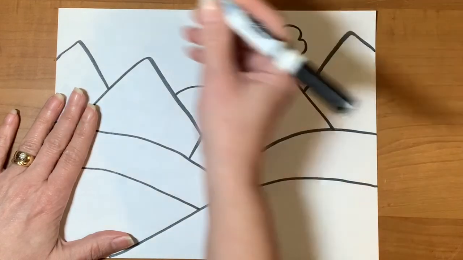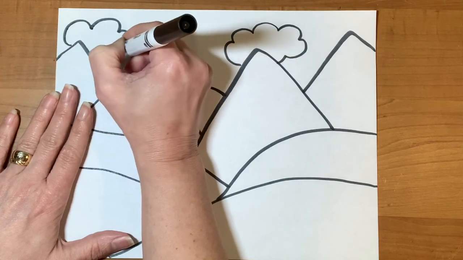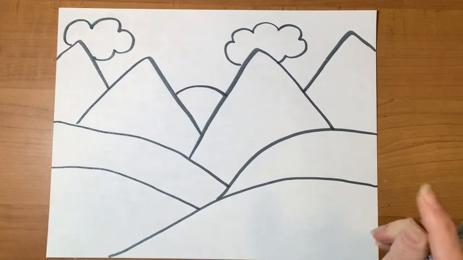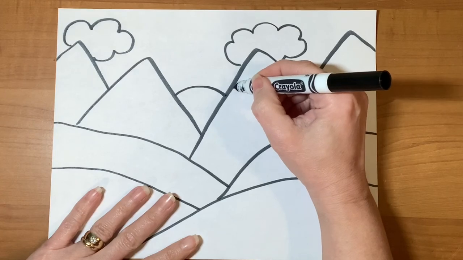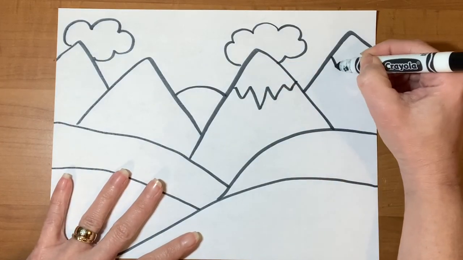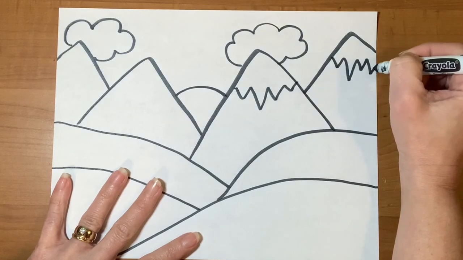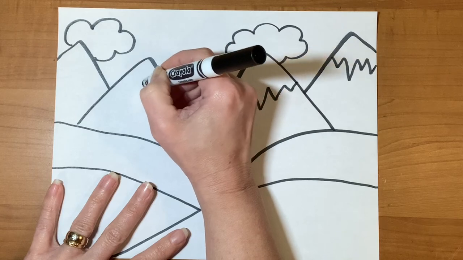You want to add big areas of space. You don't want teeny tiny areas of space, because then when you go to add your texture, it's going to be quite small. I think I'm going to add a zigzag line on my mountains, to make it look like they've got snow on the mountains. That gives me another area to add texture.